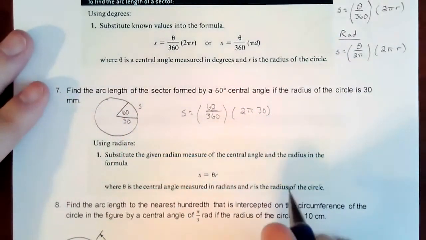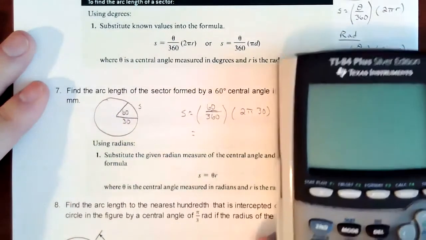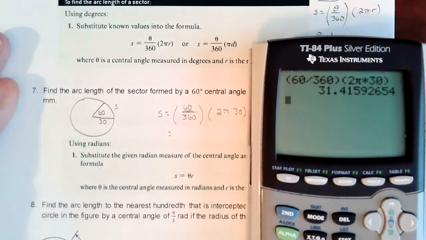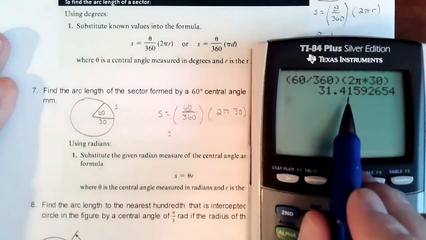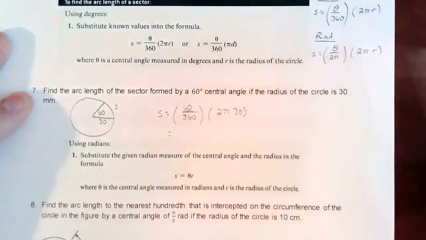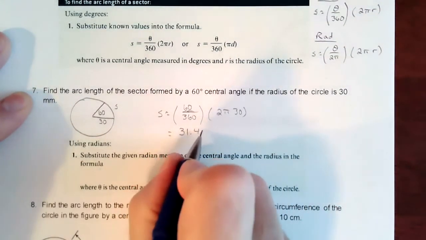We're going to throw that into the calculator and let the calculator do all the calculations for us. So we have 60 divided by 360 times 2 pi times 30 for the radius. That gets us 31 point something, and since the directions don't say anything, we'll just take it to 2 decimal places, so 31.42.